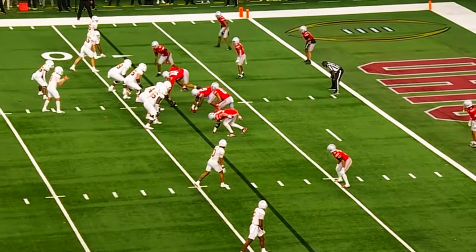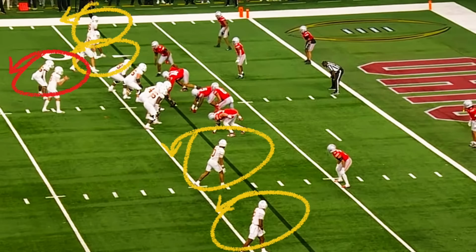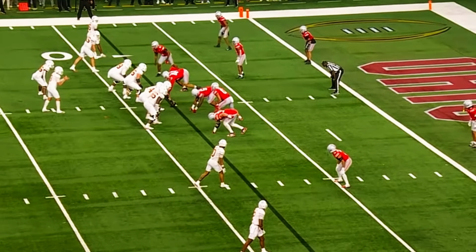So, Texas, it is 4th and goal. The game is pretty well on the line. They've got a little over 2 minutes. If they got stopped, they could have potentially stopped, but this was really the game. And Texas comes out in a 2-by-2 set. Back is offset to the boundary side.